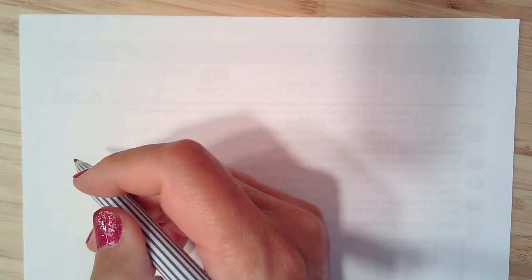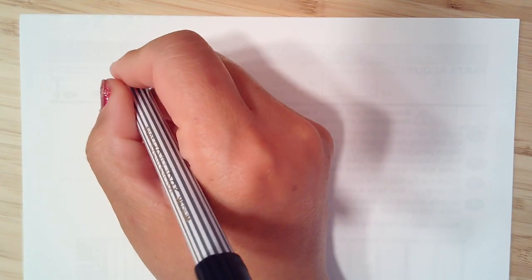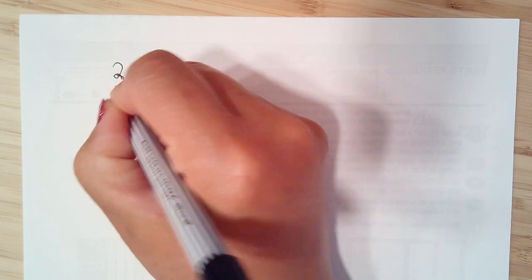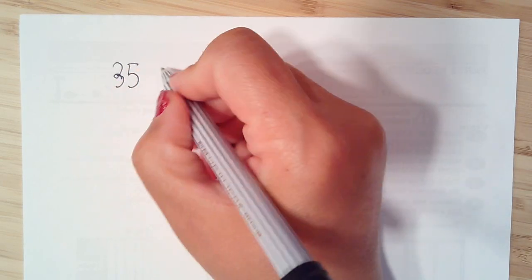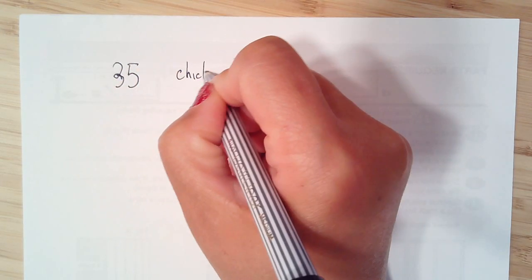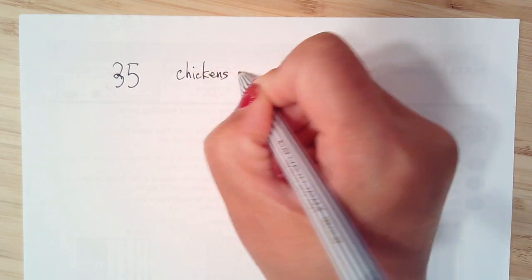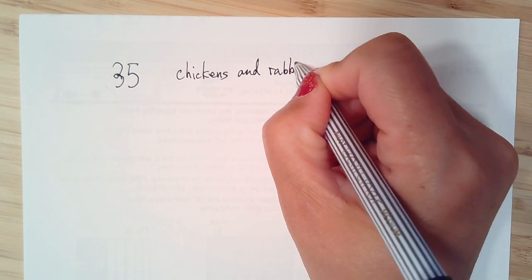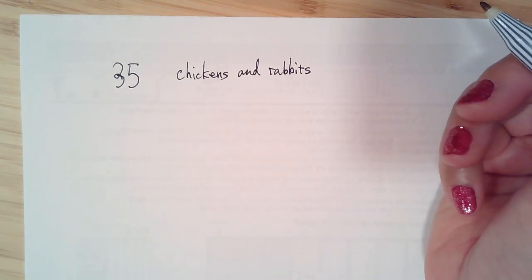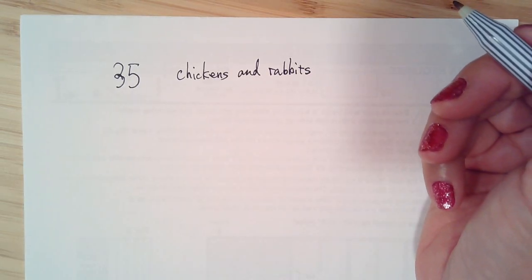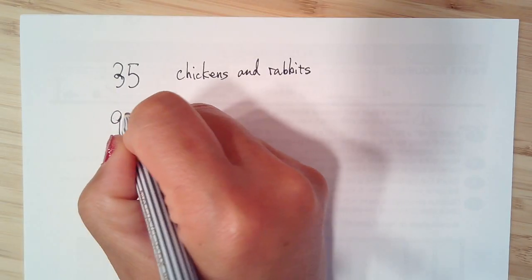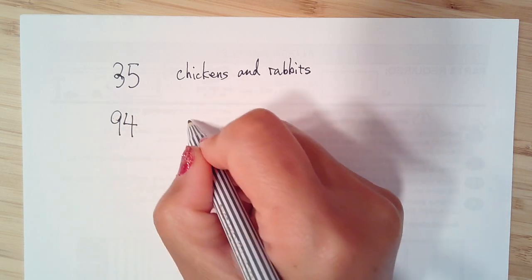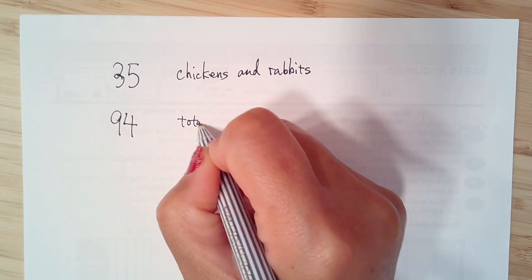All right, now the question is, if there are altogether chickens and rabbits, total there are 35 of them, 35 chickens and rabbits, okay, on a farm, and they have altogether 94 total legs.